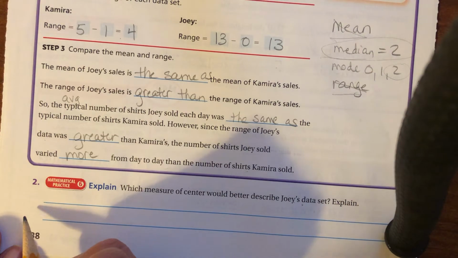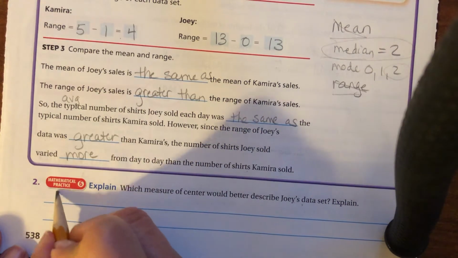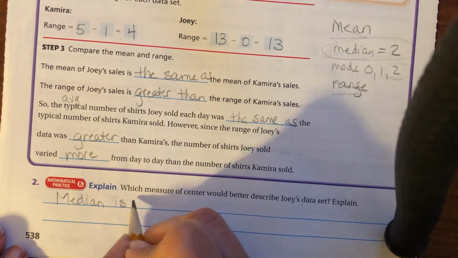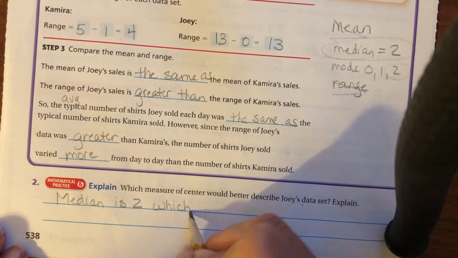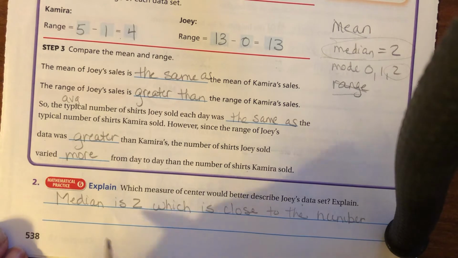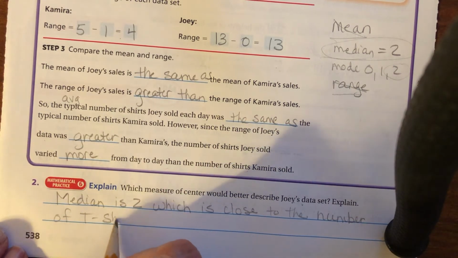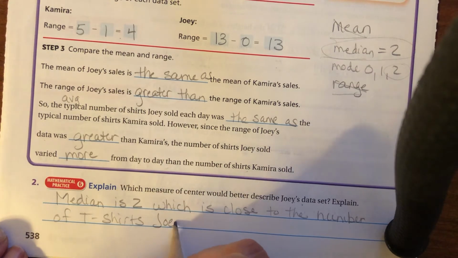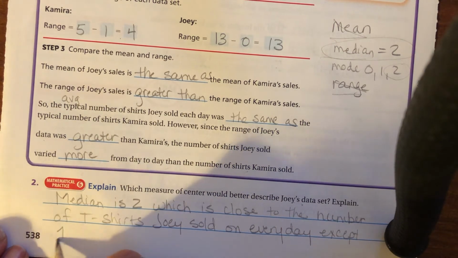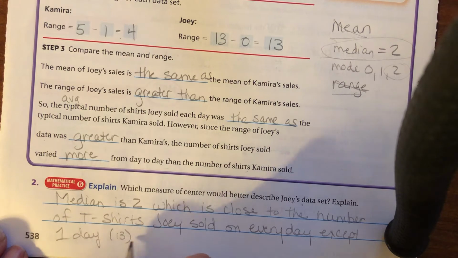So the median is 2, which is close to the number of t-shirts Joey sold on every day except one day, the one where he sold 13 shirts.